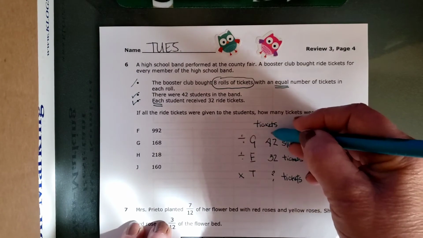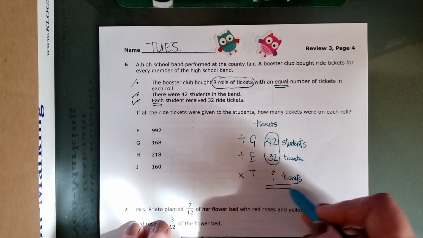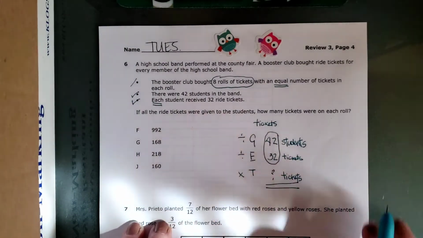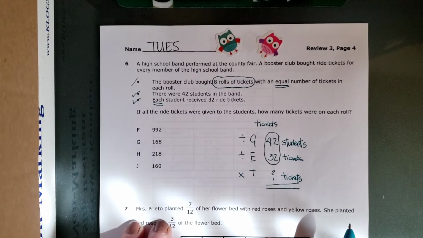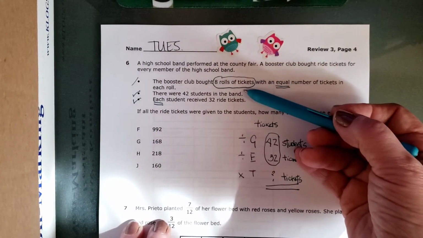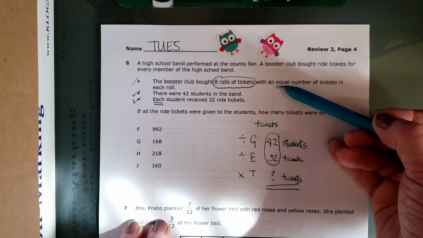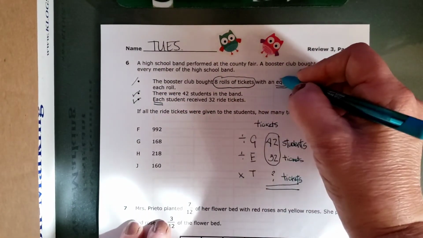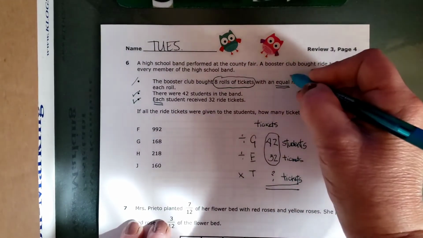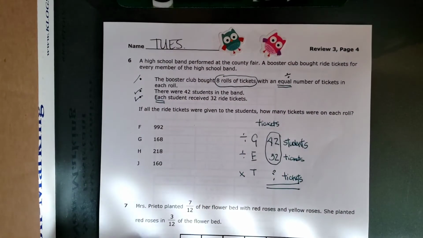So it looks like we're going to be multiplying these two numbers, and that'll give us the total number of tickets on all of the rolls. Then we have to go back and say, okay, we have 8 rolls of tickets with an equal number of tickets on each roll. What does equal number tell you to do? Hopefully you will remember. That means divide.